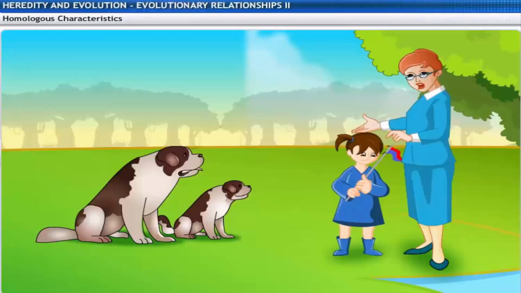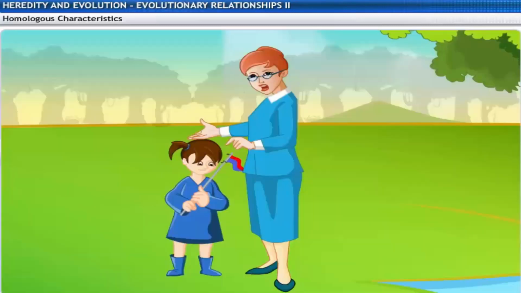Characteristics are the hereditary traits transmitted from parent organisms to their offspring. They can be related to particular appearance or behavior. For example, we have 4 limbs. That's a characteristic.